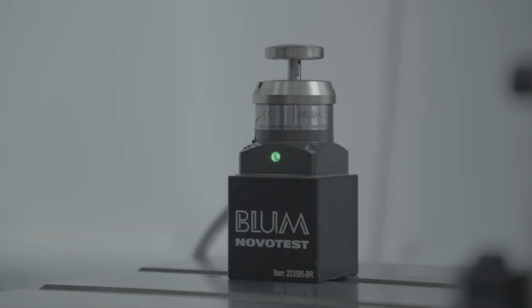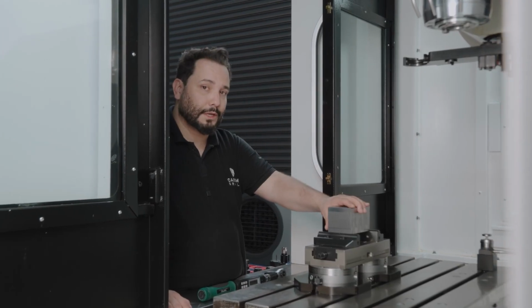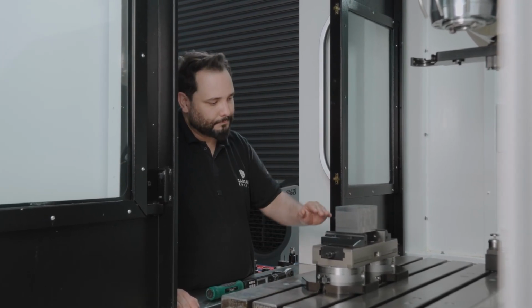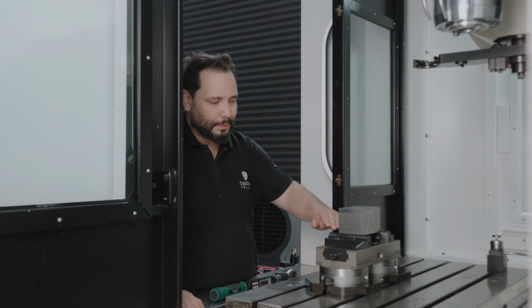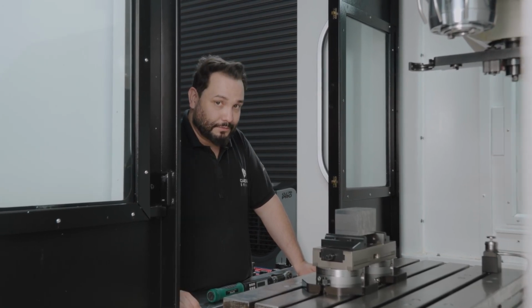To set up the machine to make the part, this is the piece that will be machined. This is a steel block, 1045. I'm going to machine it using the traditional process. Then we're going to face and machine a bit more, okay? With the process optimized by Vericut's Force. Shall we?